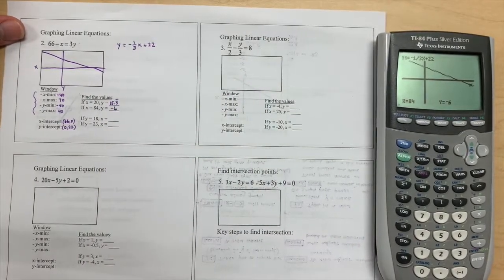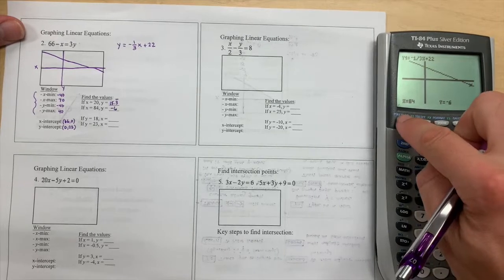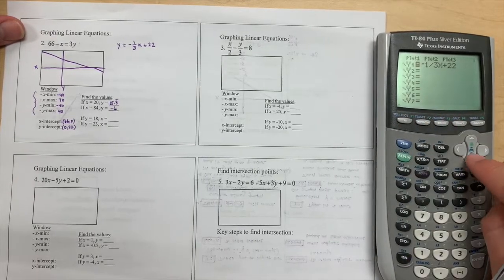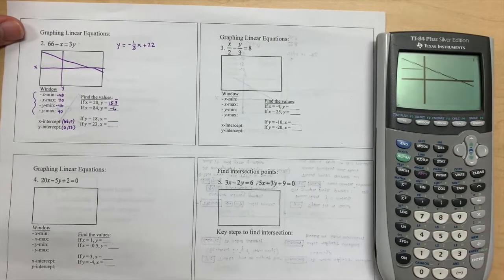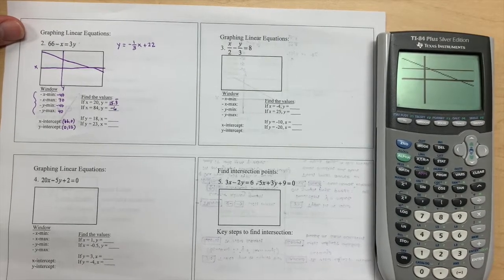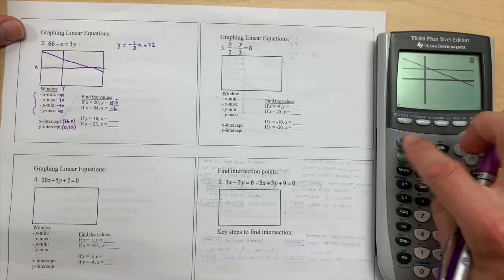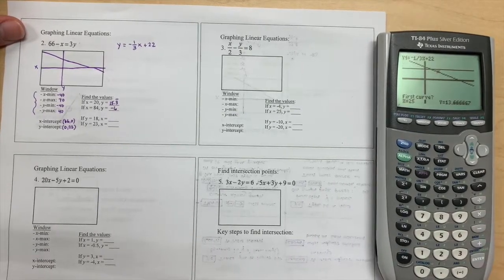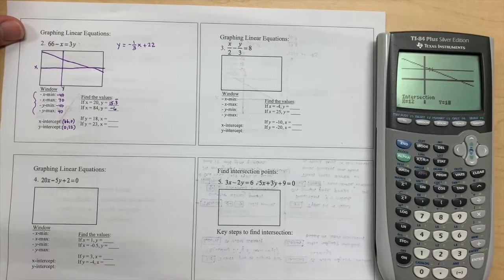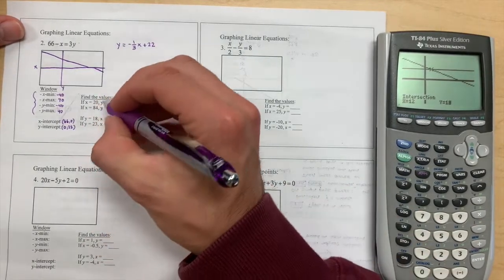All right, and then to get our y values, let's go in here and let's do y equals 18, graph. There it is. Second, trace, number 5, intersect, enter, enter, enter, and we get that x is 12.